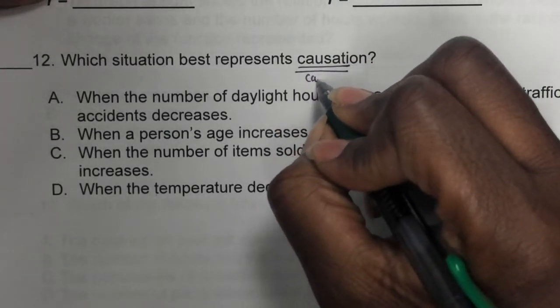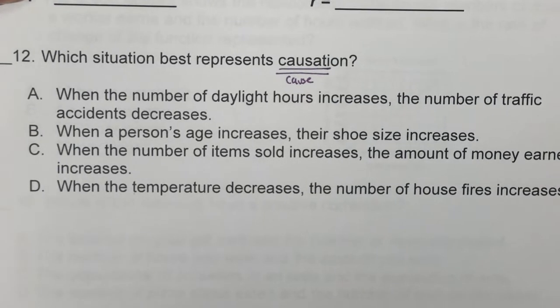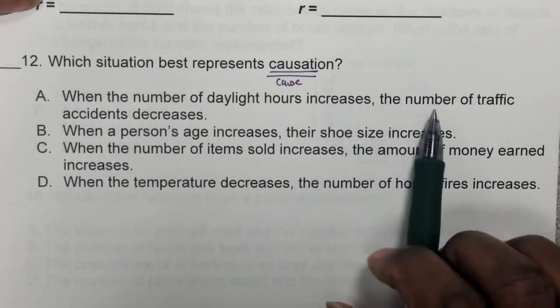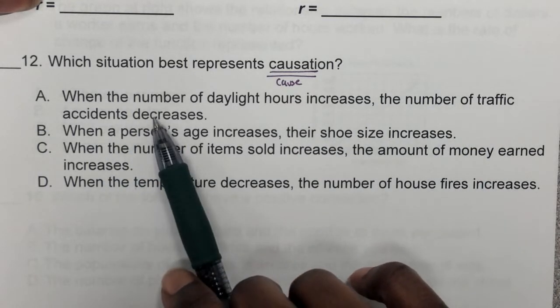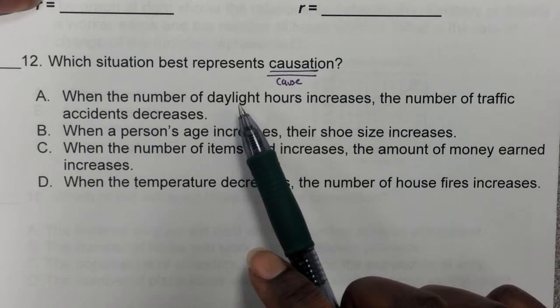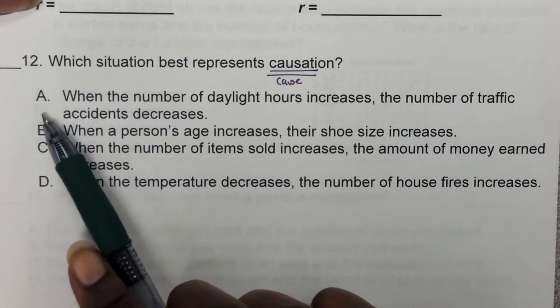Which situation best represents causation? Causation keyword is cause. Which variable is causing the other to increase or decrease? When the number of daylight hours increase, the number of traffic accidents decrease. It's saying the actual daylight is causing traffic accidents to decrease. I don't know about that one. That one sounds kind of weird.